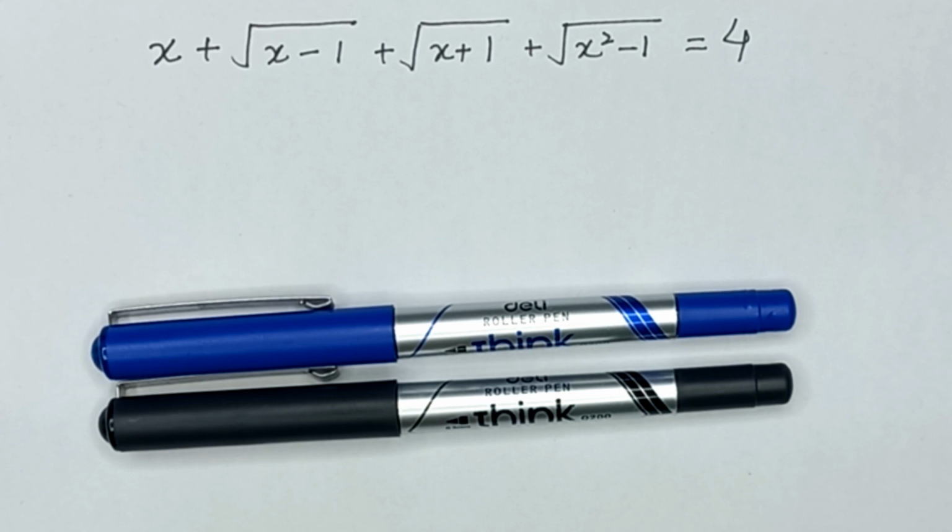Today we'll find the value of x from this given equation, which is x plus square root of x minus 1 plus square root of x plus 1 plus square root of x square minus 1 is equal to 4.